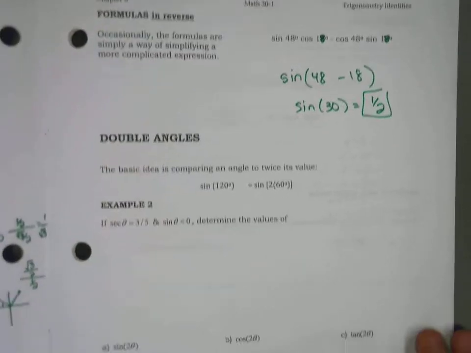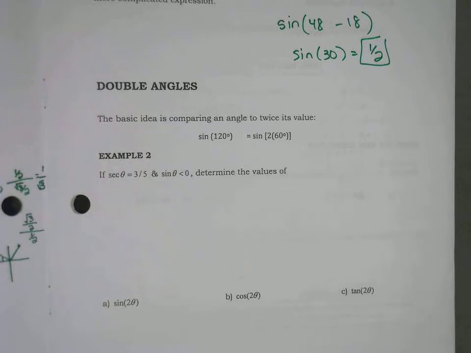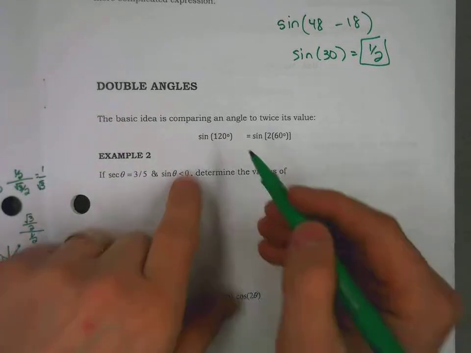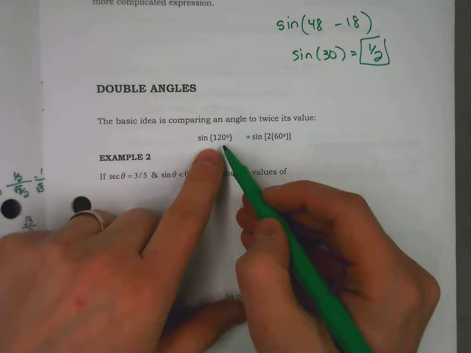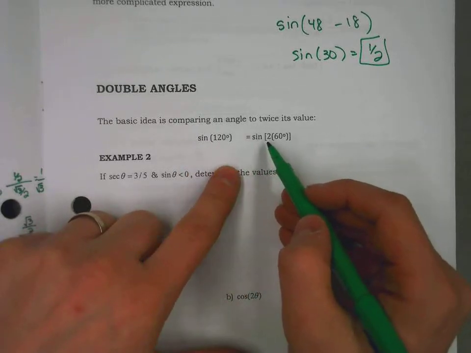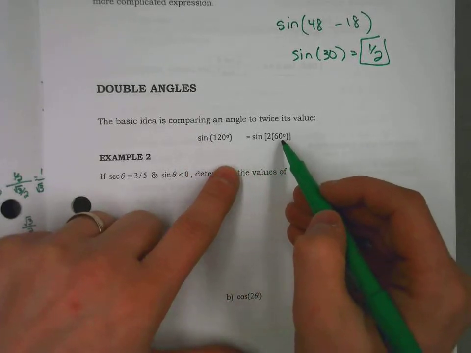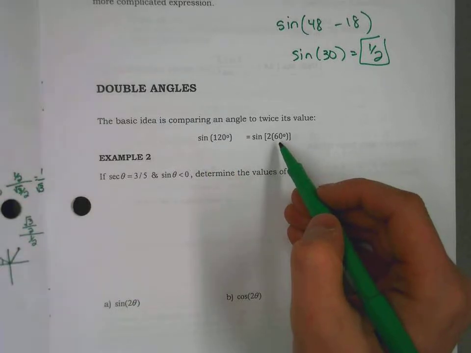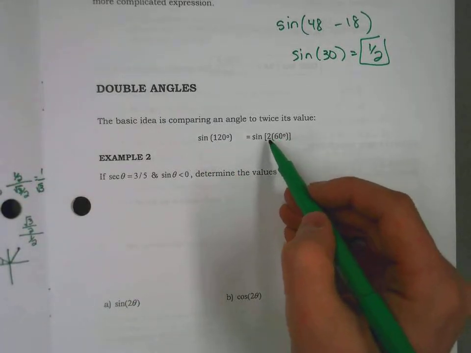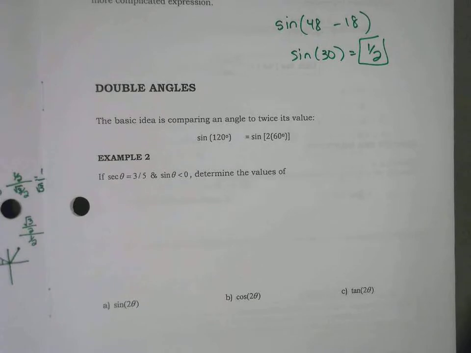Double angles are a bit of a strange thing. What we're doing is considering the angle and its connection to half of its angle. Sine of 120 degrees is equivalent to saying sine of twice 60 degrees. That's not anything fancy, that's just breaking the 120 up into 2 times 60.